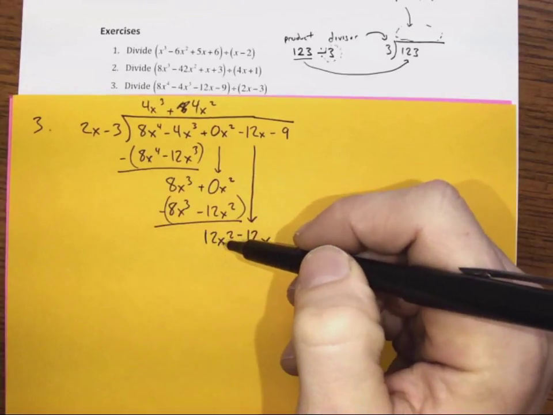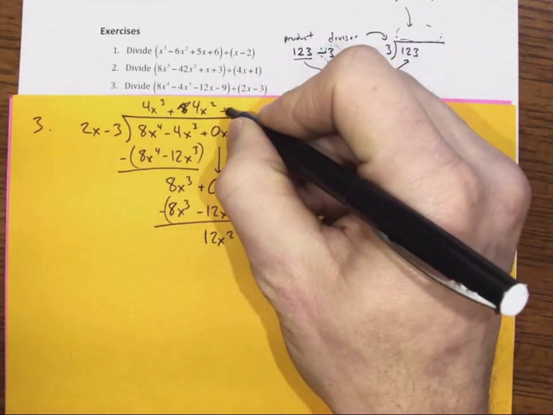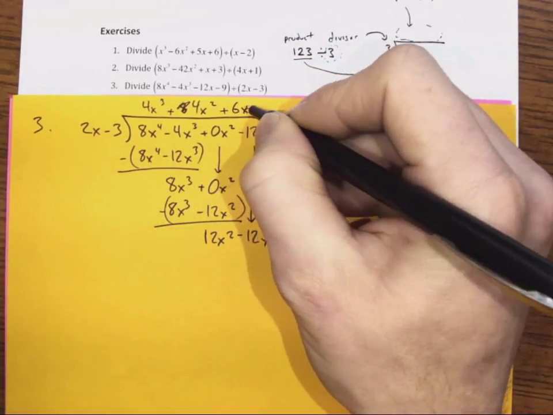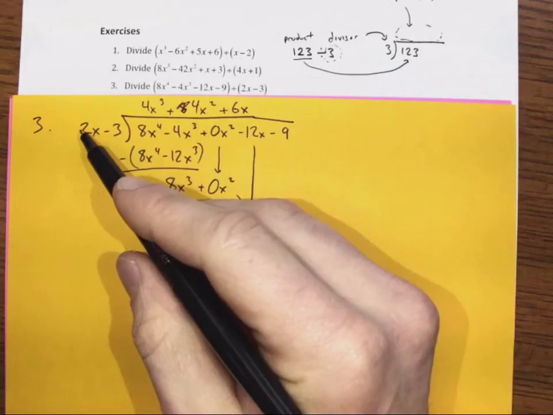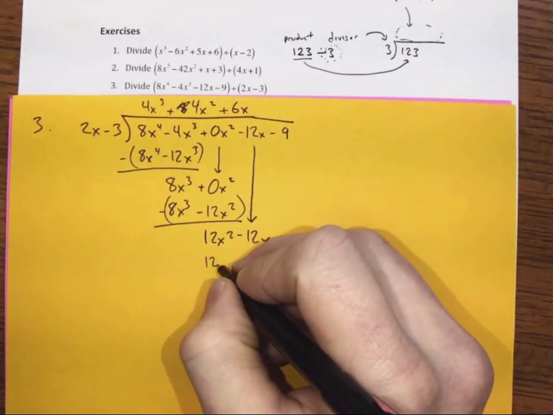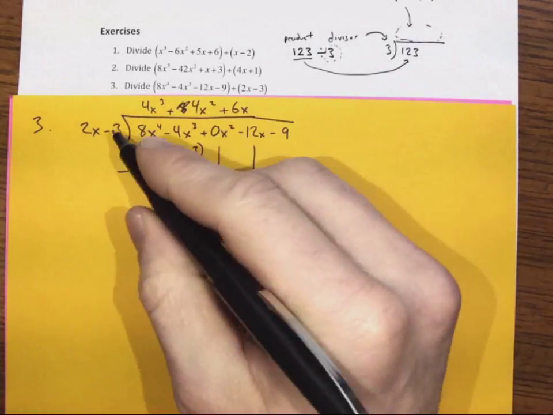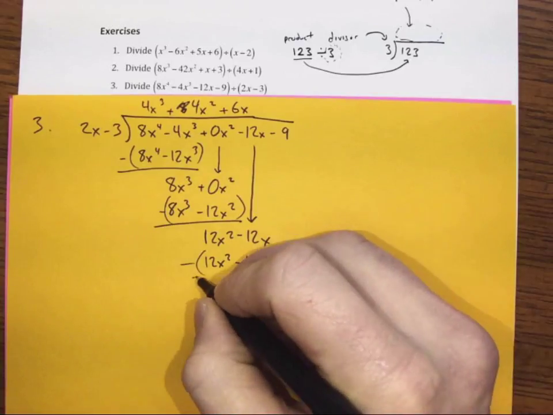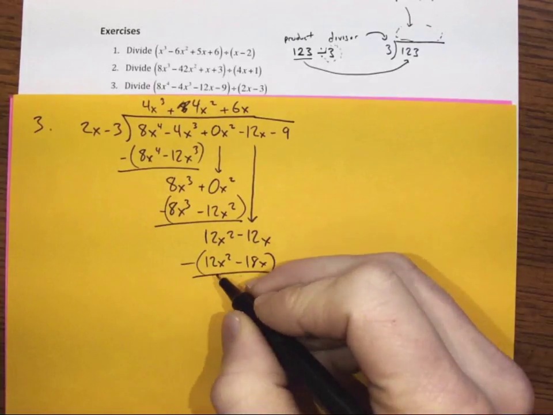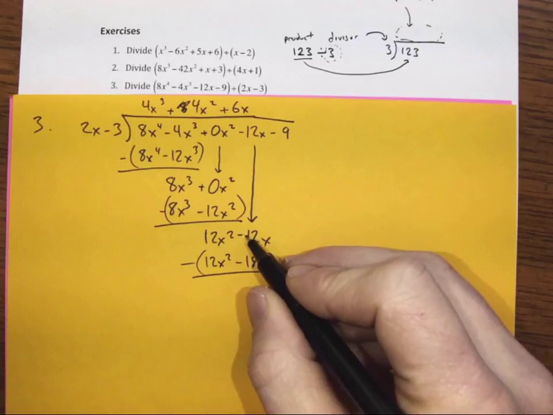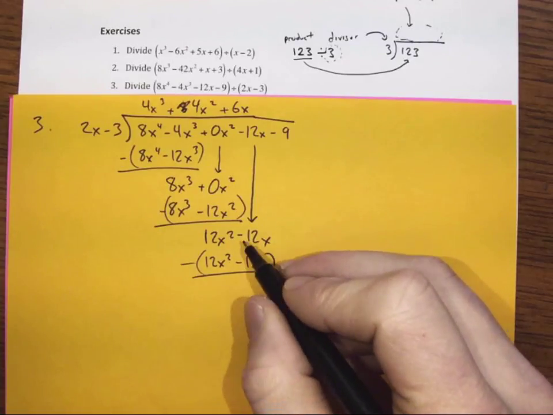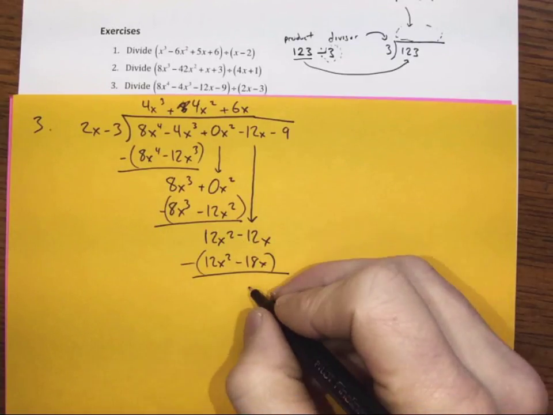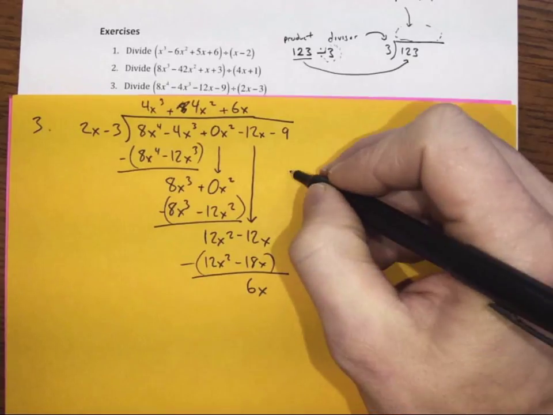2x goes into 12x squared 6x times. 6x times 2x is 12x squared. 6x times negative 3 is negative 18x. And we end up with 0. Negative 12 take away negative 18 is negative 12 plus 18, or 6x.